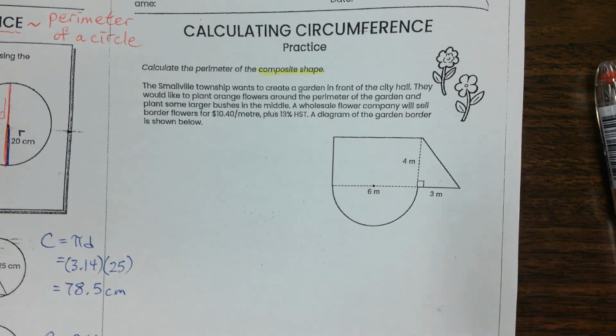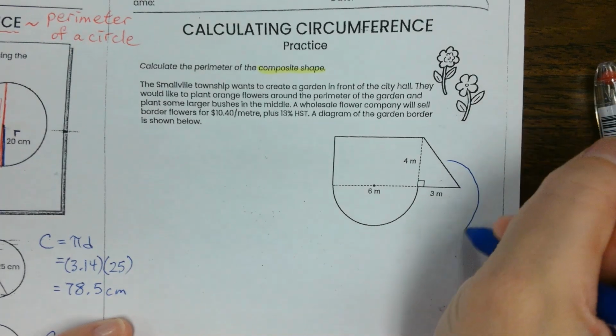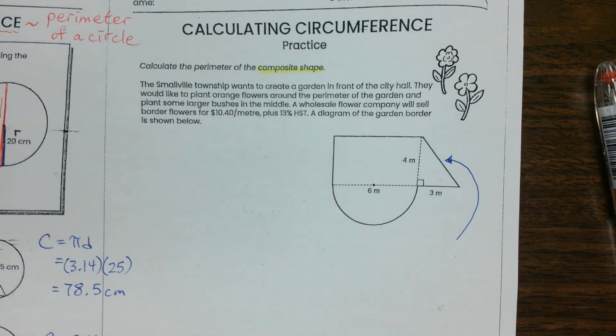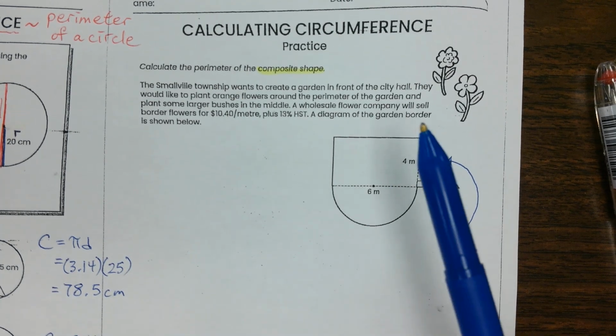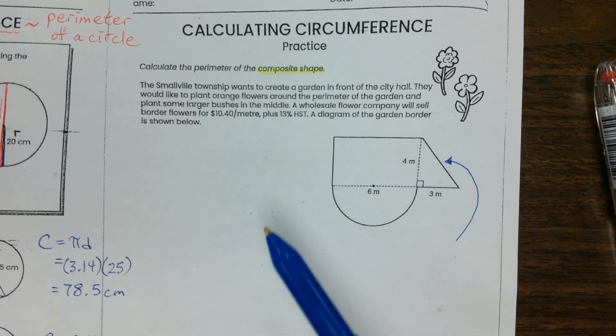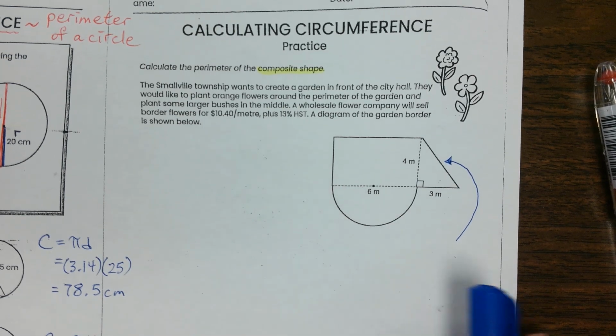Okay, so perimeter, as we said, it's just adding up all the sides. How many sides do you see here? How many sides in total do you see? 4. Count again.